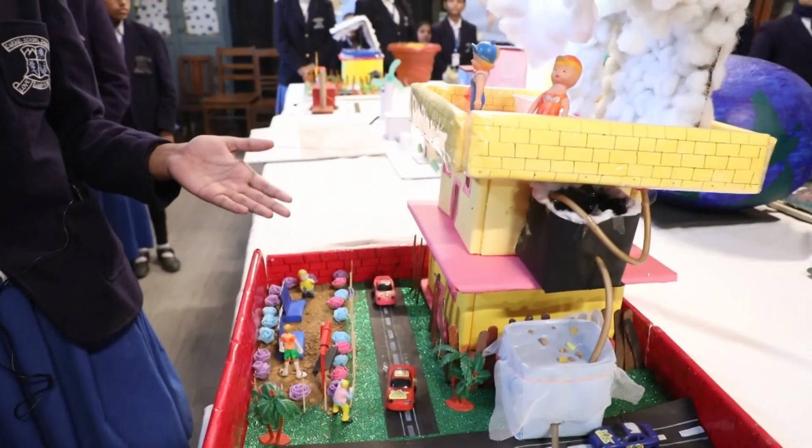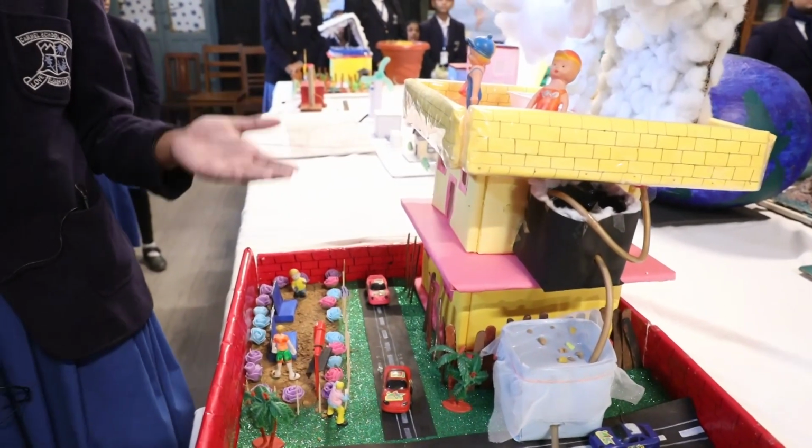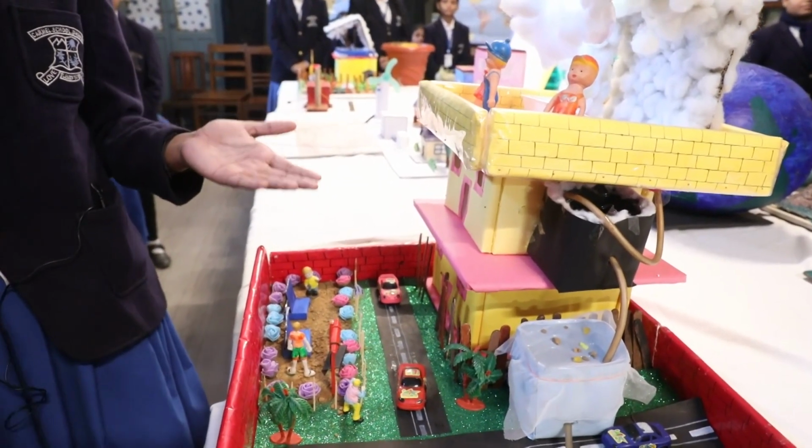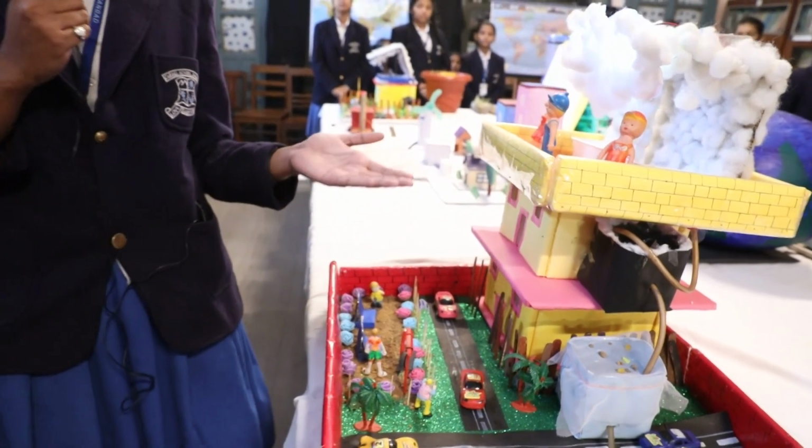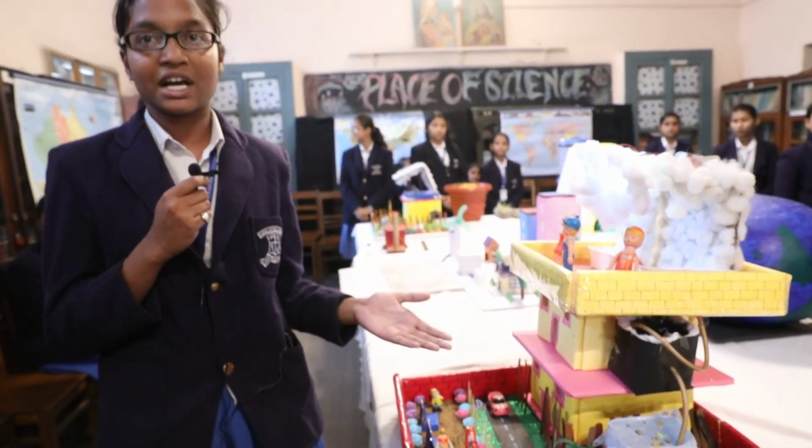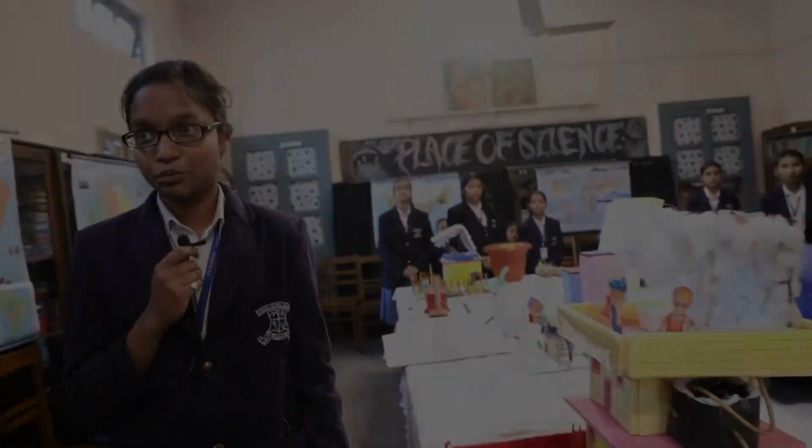Some of its advantages are it preserves rainwater, it stores rainwater, it reduces burden on natural water resources and checks their depletion, and it recharges the underground water table. Thank you.